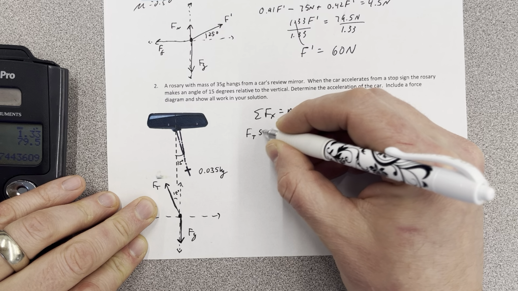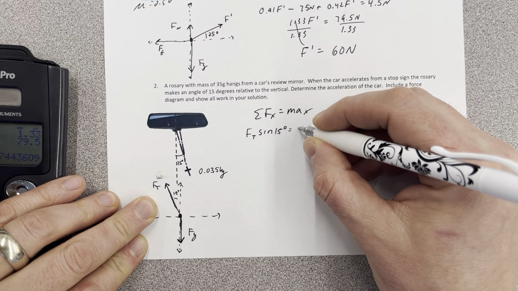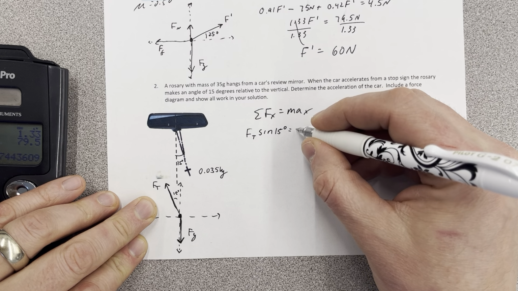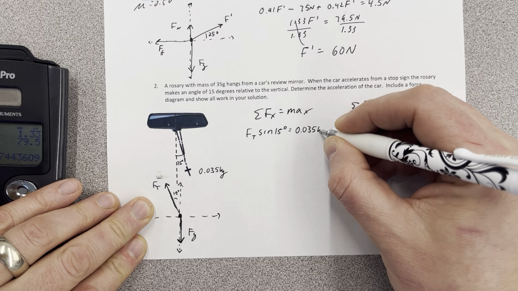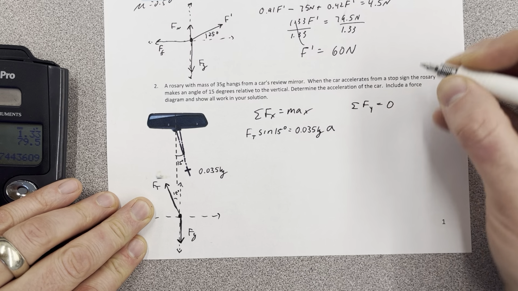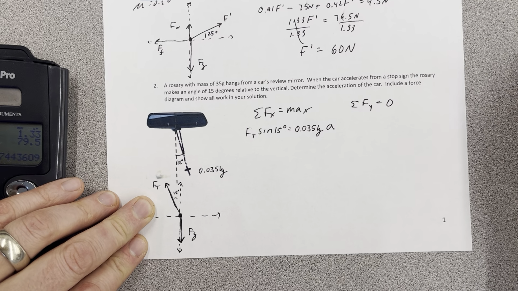Ft times the sine of 15 degrees equals 0.035 kilograms times A. I'm just going to call it A here because that's what we're looking for.